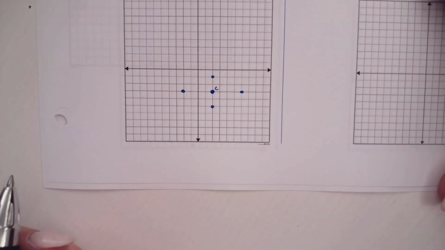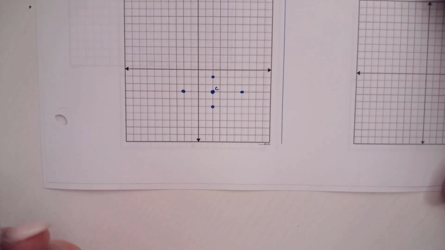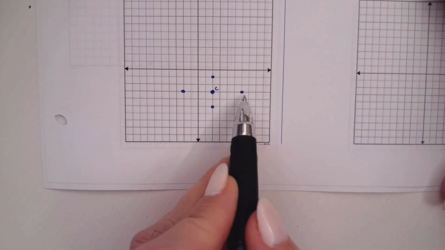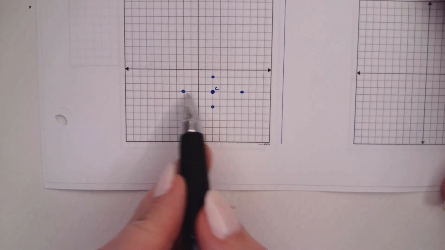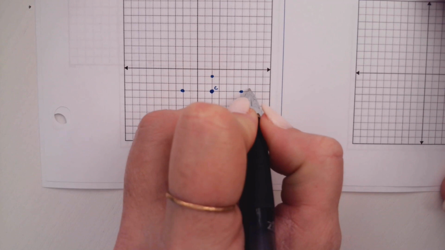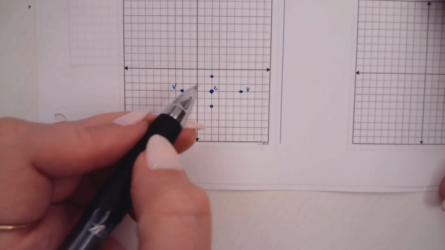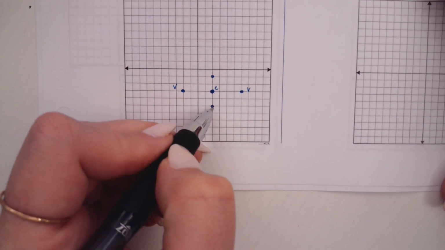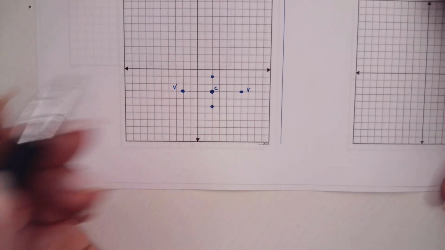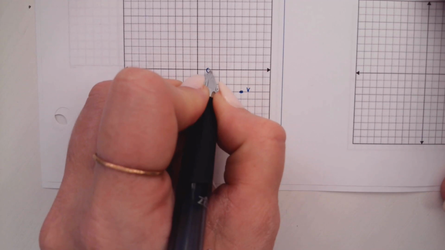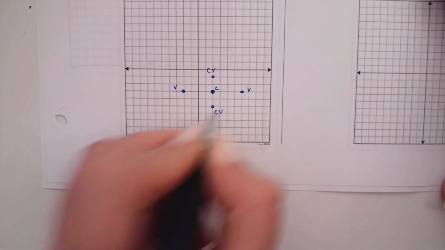So the vertices are going to be the ends of the longer axis, which for this one would be the ends of the x-axis, basically. So this would be one vertex, this would be another vertex. The co-vertices are the ends of the shorter axis, which for this one would be the vertical axis. So here's one co-vertex, here's another co-vertex.